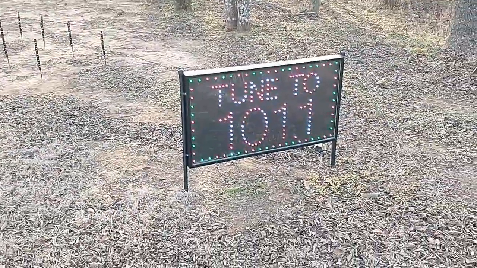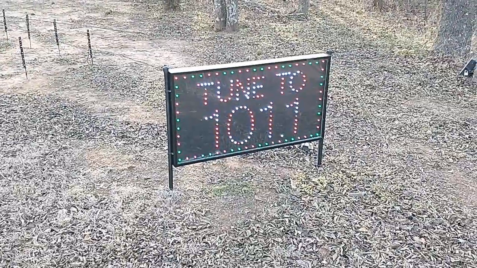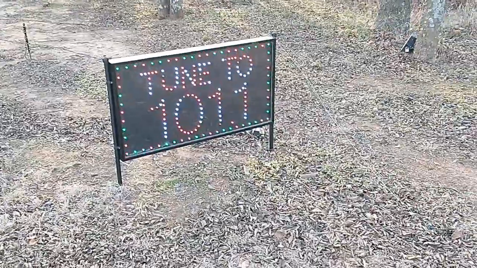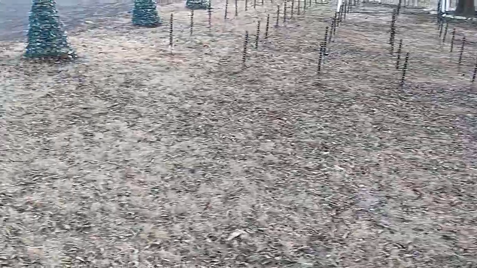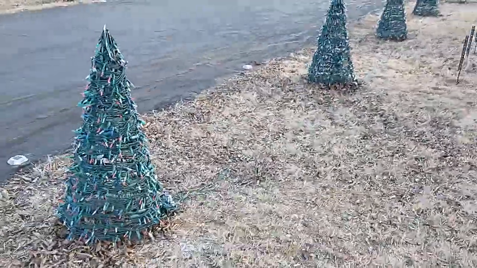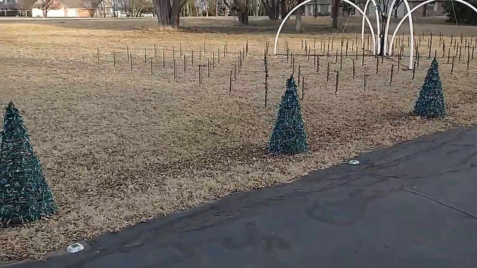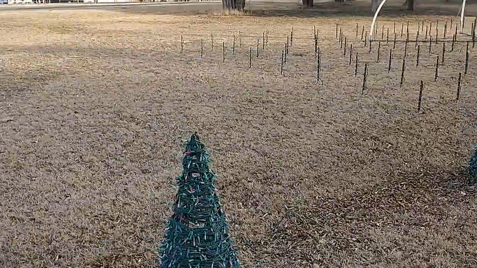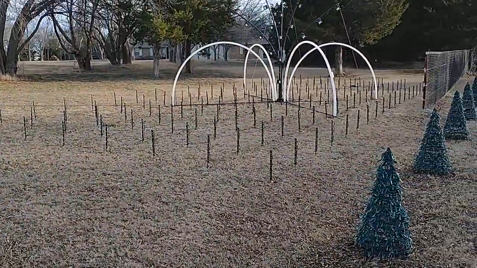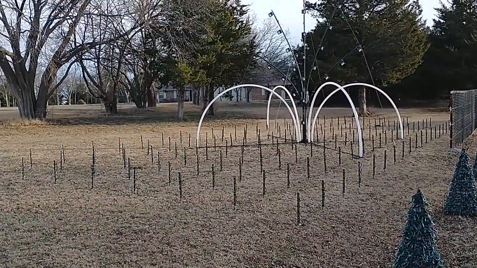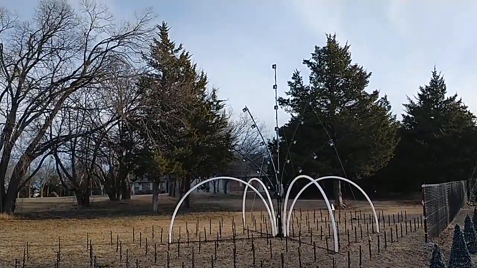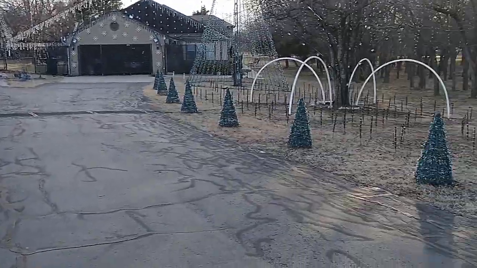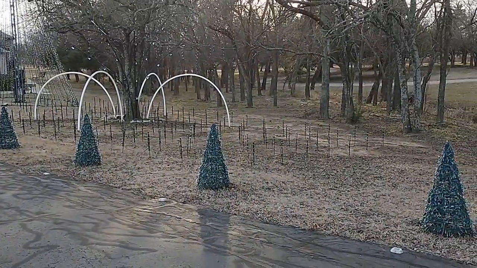There's my Tune To sign. It's ready, set, go. So I even got guy wires on it. I don't take any chances with the wind we get around here. All right, the other side of the driveway pretty much replicates where we just come from. I've got another 180 pixel stakes, another set of arches, and another flood tree, just like I do over here.